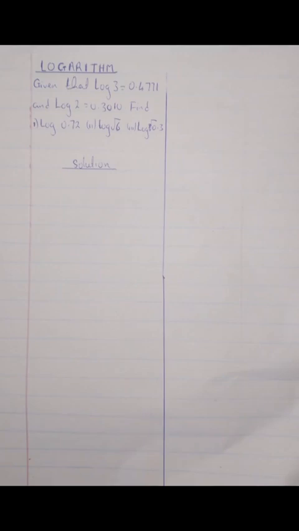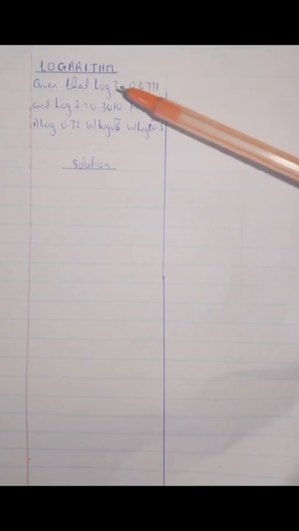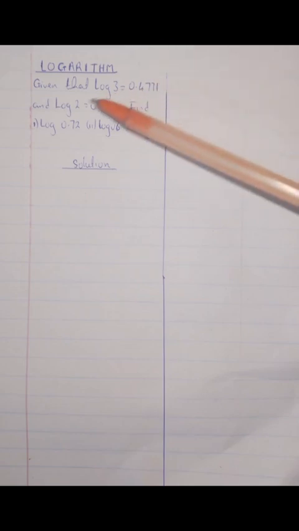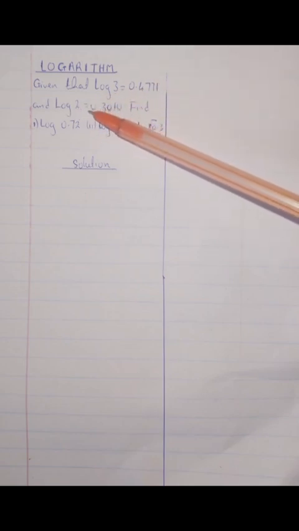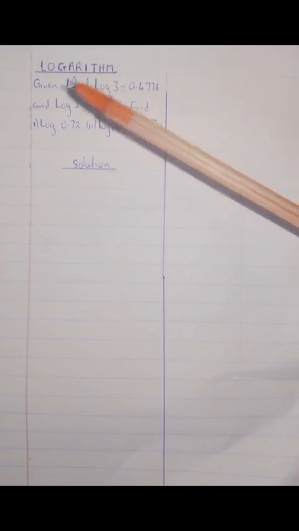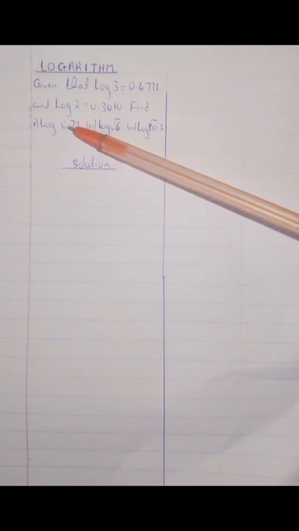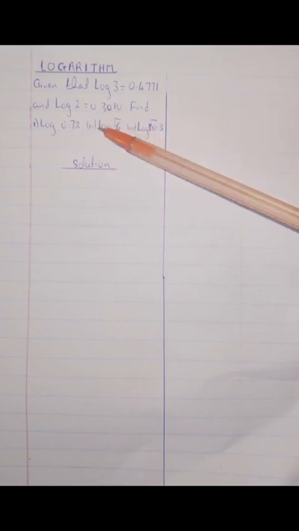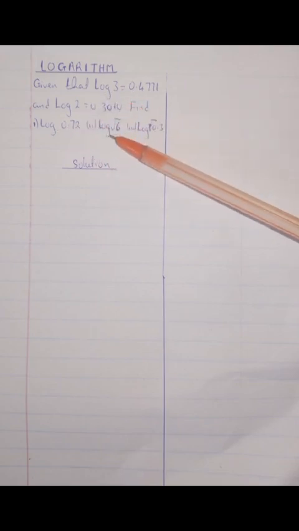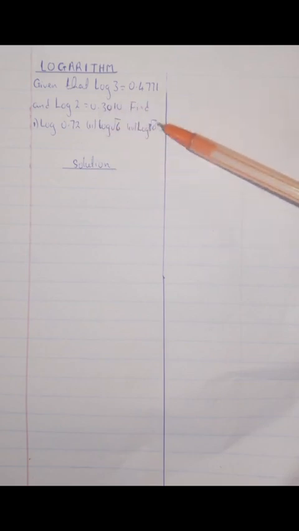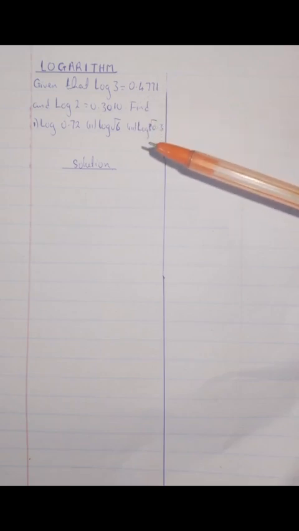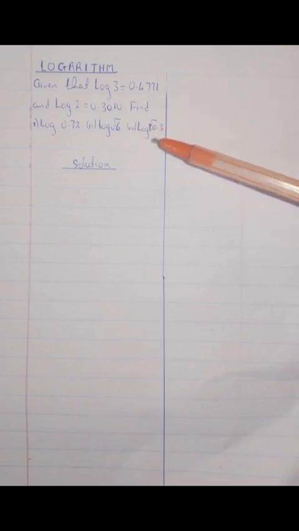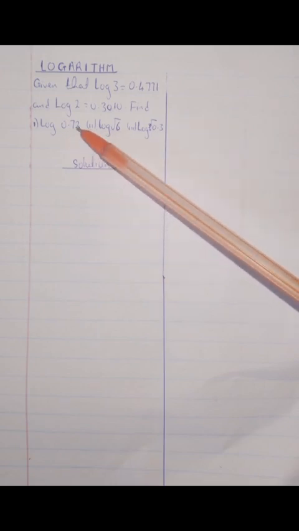So our question says, given that log 3 equals 0.4771 and log 2 equals 0.3010, find 1) log 0.72, 2) log root 6, and 3) log cube root of 0.3. So let's start with the first one, log 0.72.